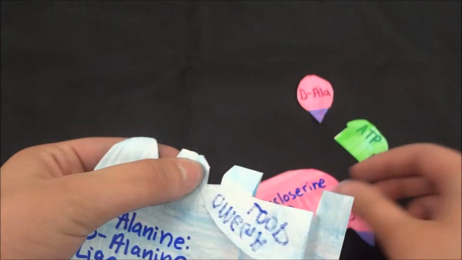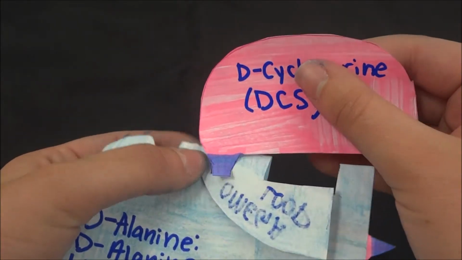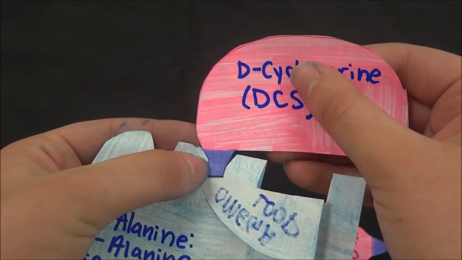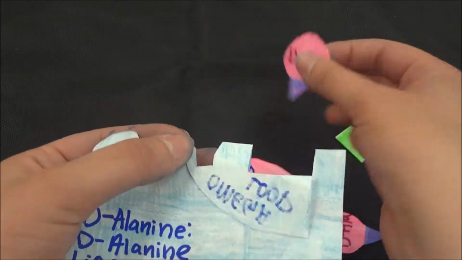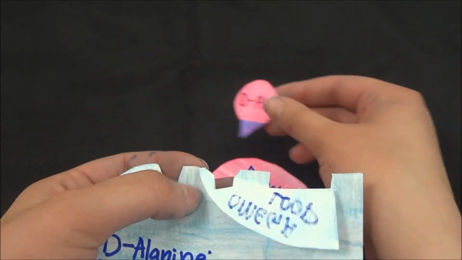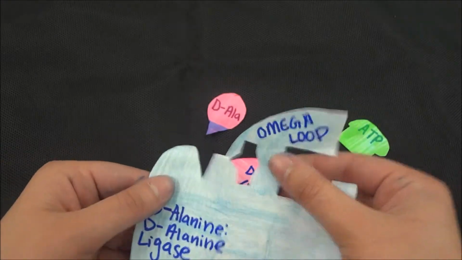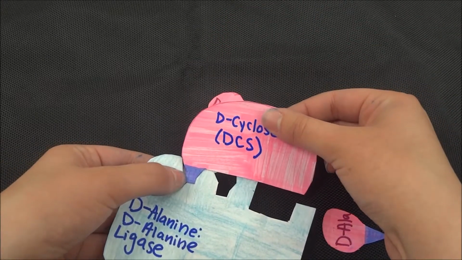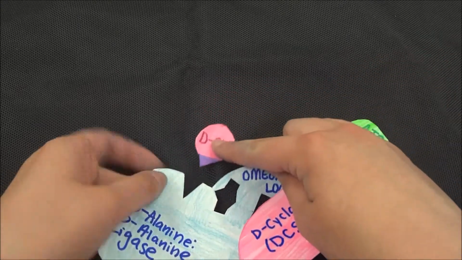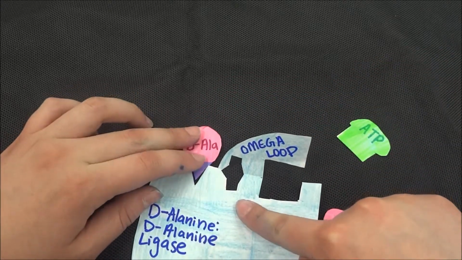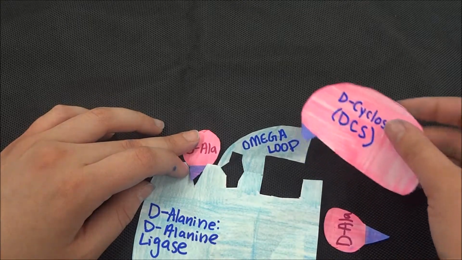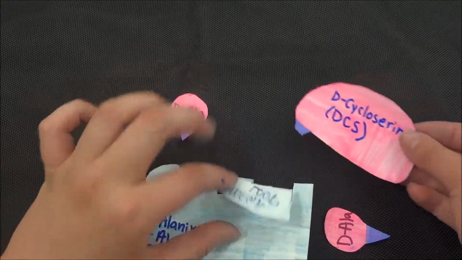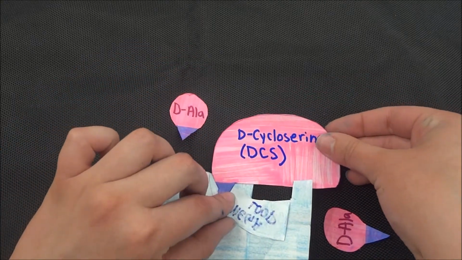Notice that in the model, DCS fits so much better in the second active site. In fact, DCS even fits better than D-ala. This was done to represent the fact that even though DCS can still inhibit the reaction at the first site, D-ala is much better at binding to DDL at this site. Because of this, DCS is much better at inhibiting the reaction at the second site.